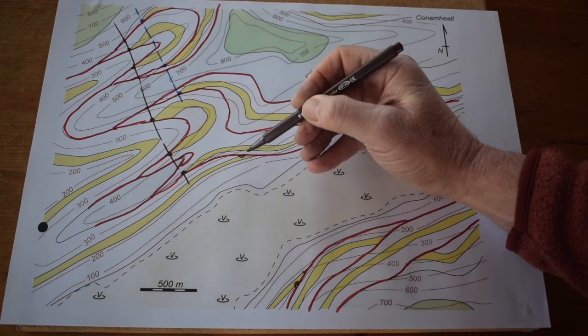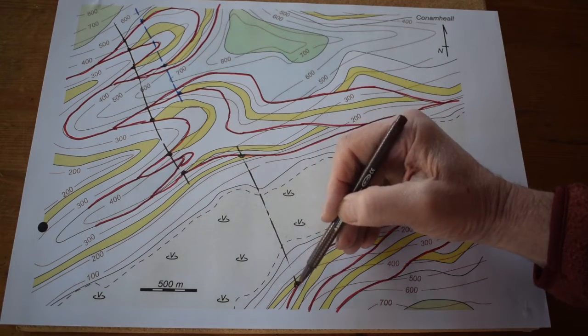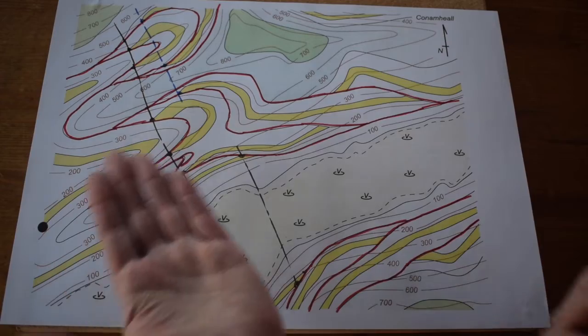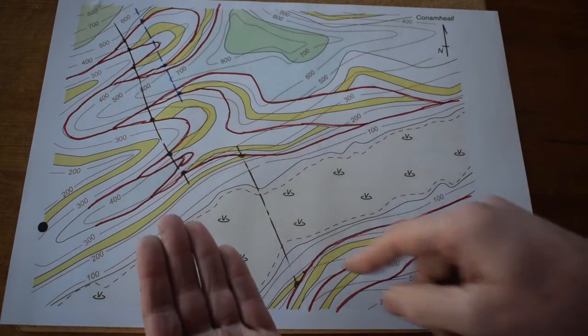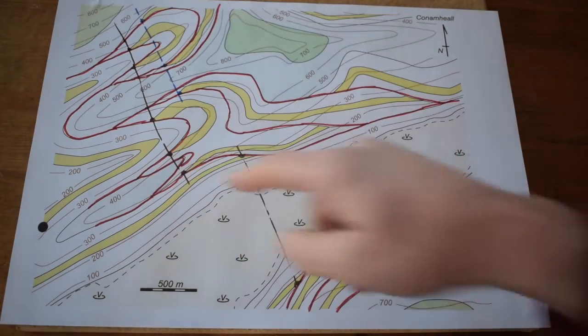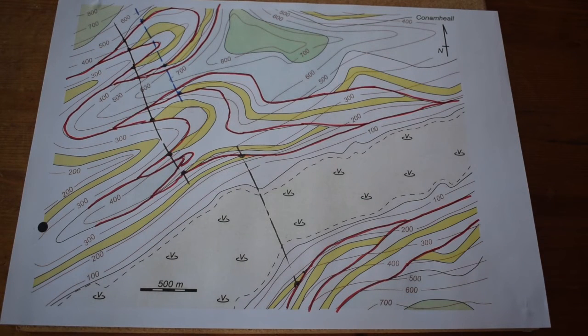Okay, so this joins those up, and this makes a cut-off line for the yellow rocks against the thrust climbing up. So it's the footwall cut-off line. It's the mirror image, if you like, of the hanging wall cut-off line. They're basically parallel to one another.